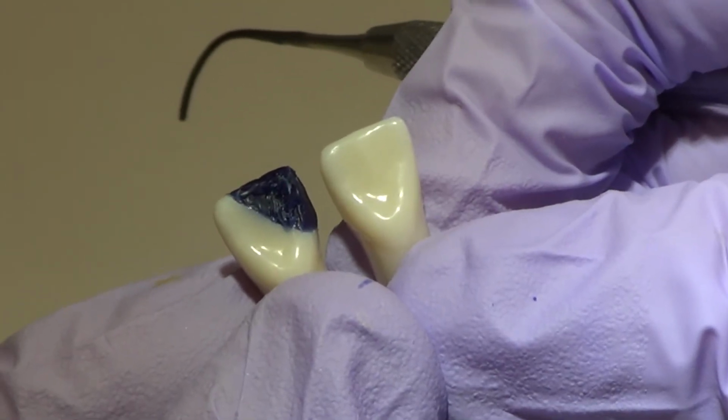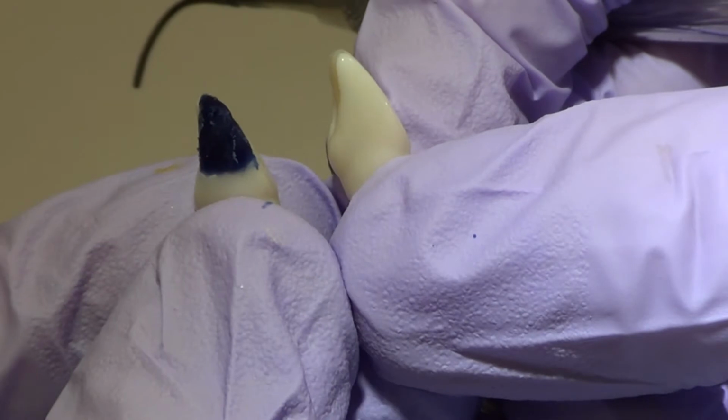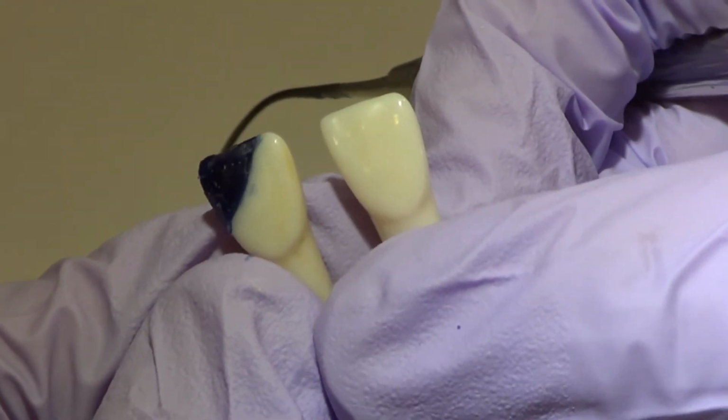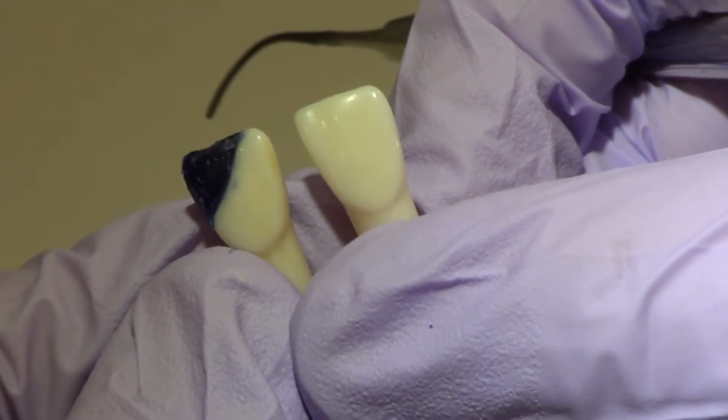After you have added wax to your satisfaction, you can then begin to create a final shape and contour with your Hollenbeck carver.